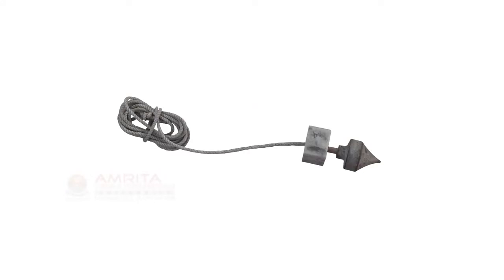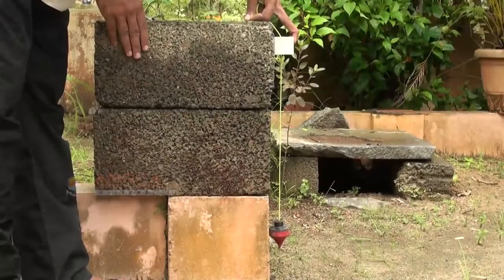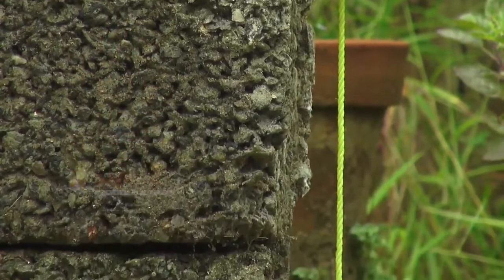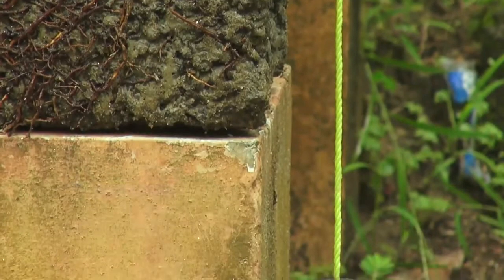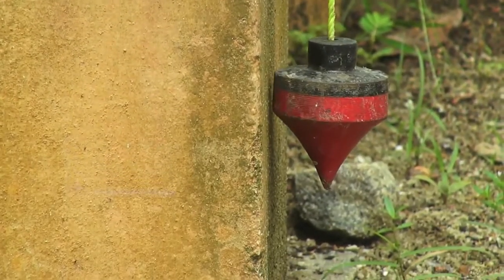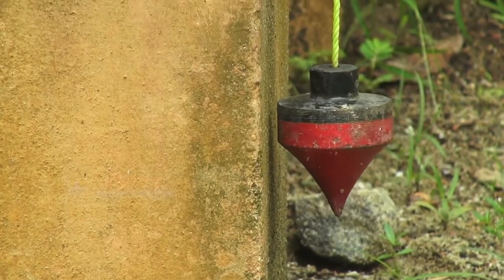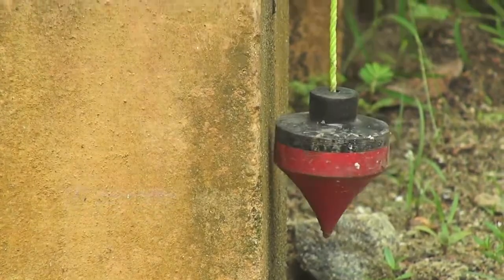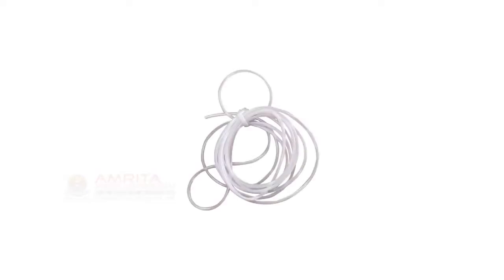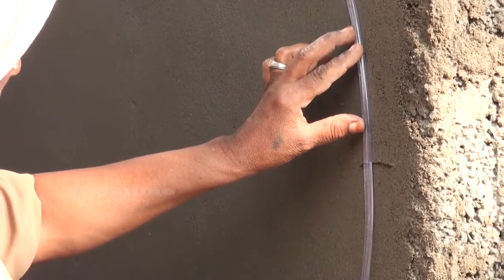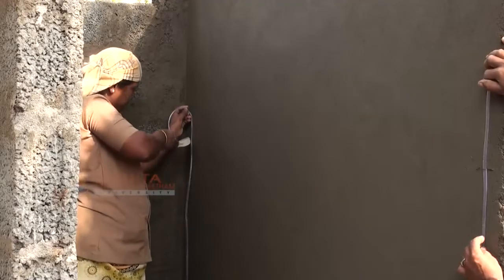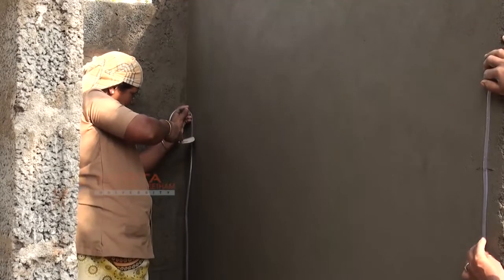Plumb bob. A plumb bob is a tool which consists of a block with a weight suspended on a string. It is used to check the vertical alignment of the blocks placed and to ascertain a vertical point on the ground. Water level. Water level is a tool used to check the level across a surface such as a wall.